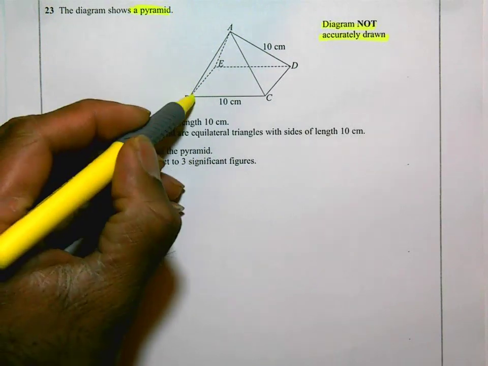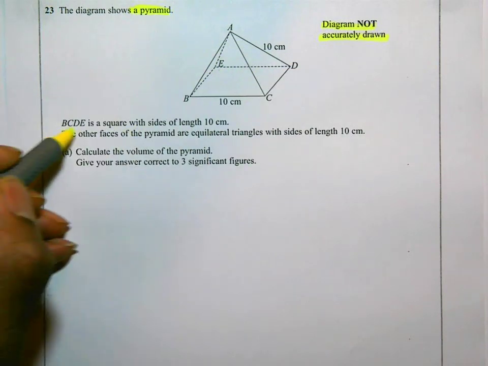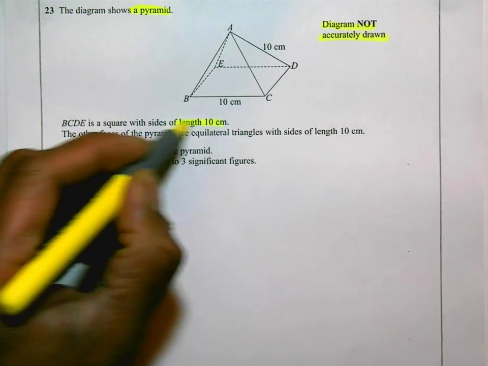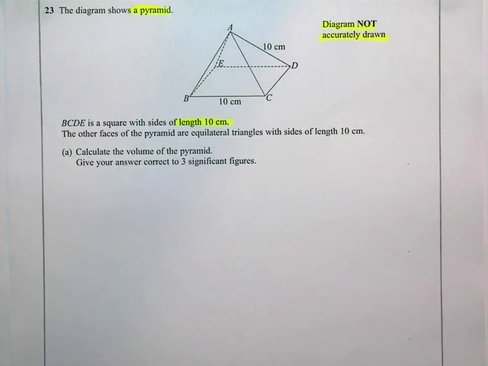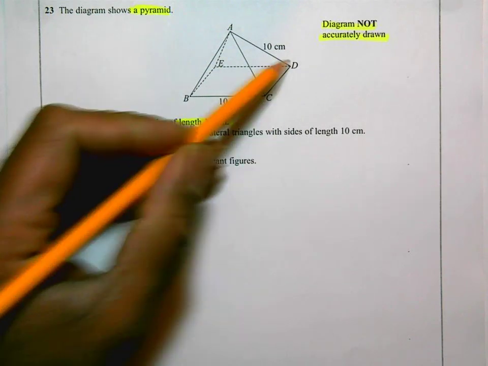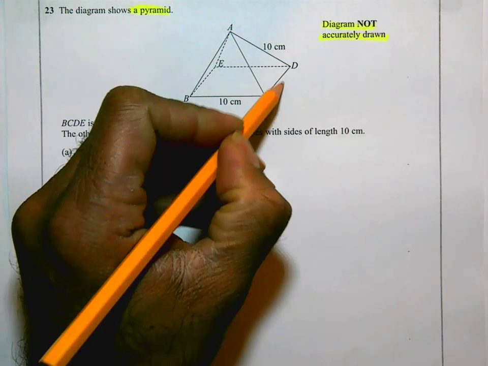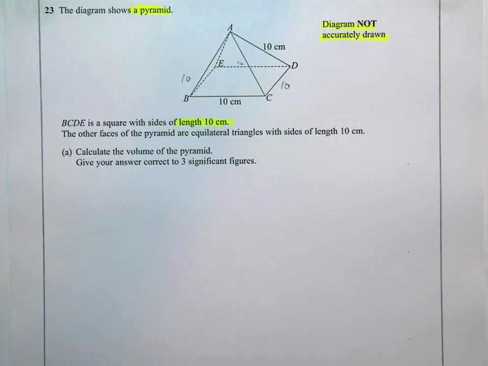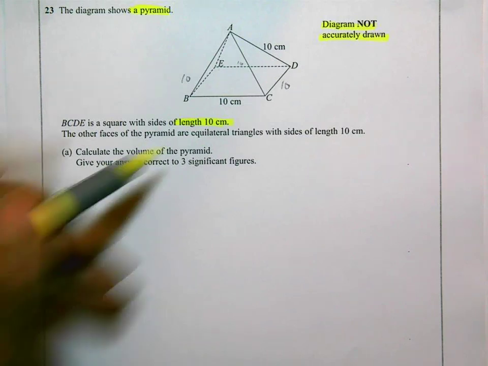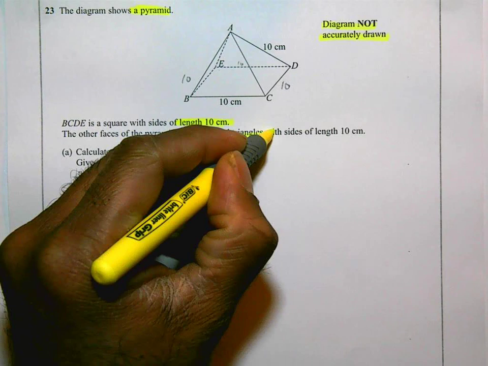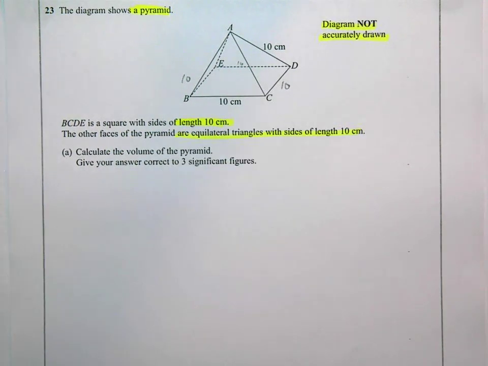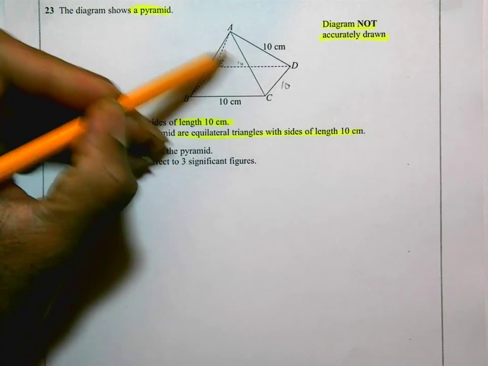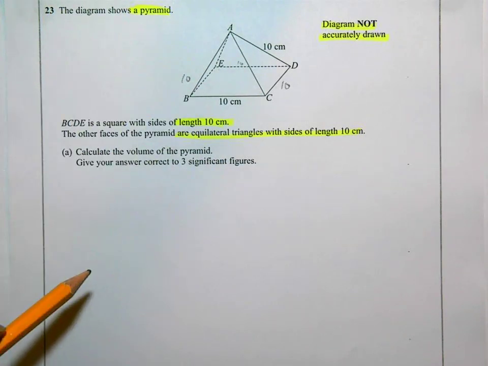BCDE is a square with sides length 10 centimeters. So the base of this pyramid is a square, so it's a square base pyramid, and all the sides of that square are 10 centimeters. The other faces of the pyramid are equilateral triangles with sides length 10 centimeters. So actually, again, all these edges here are 10 centimeters long.